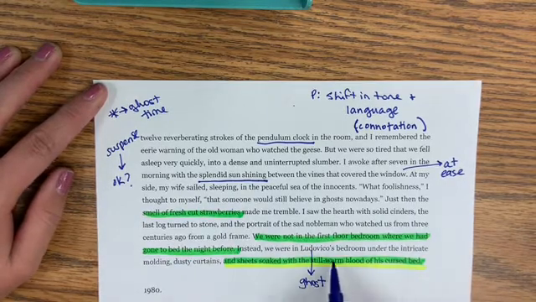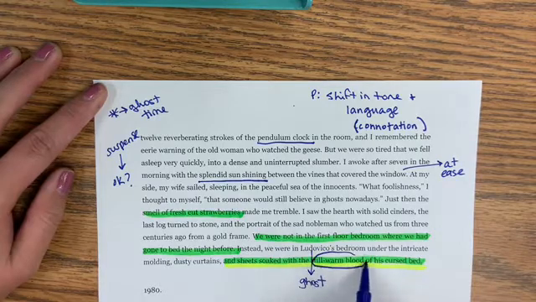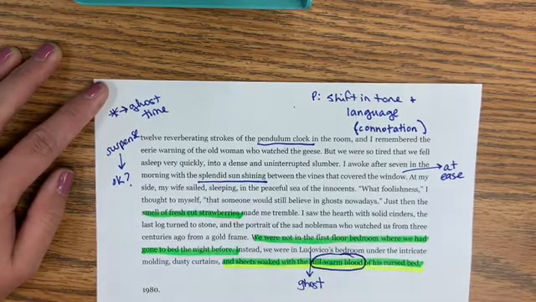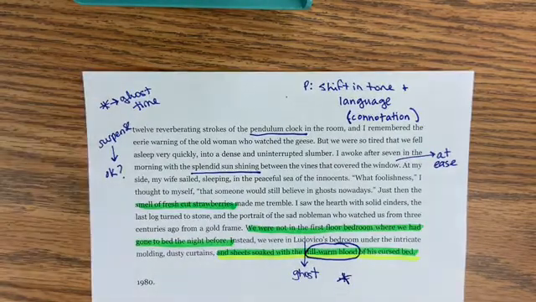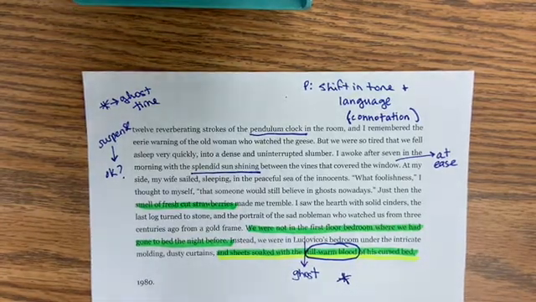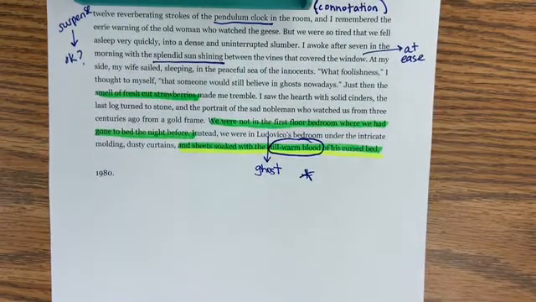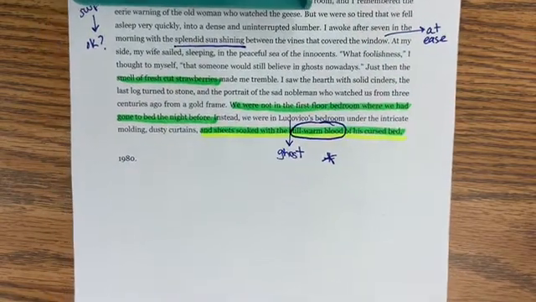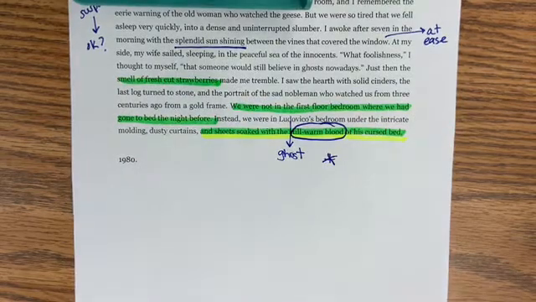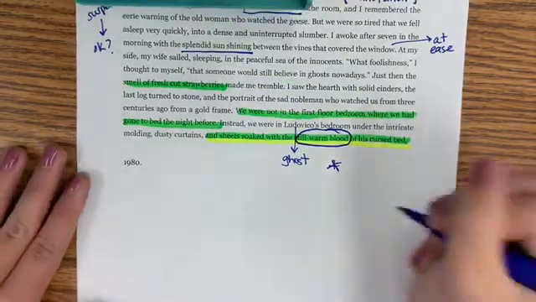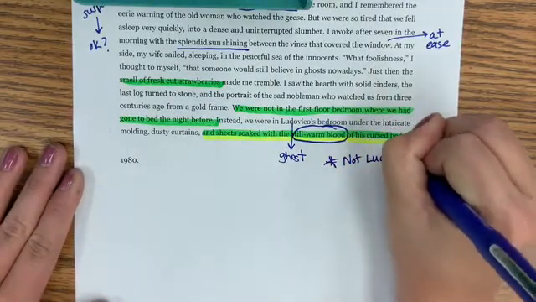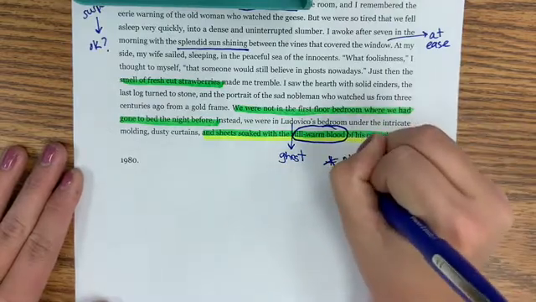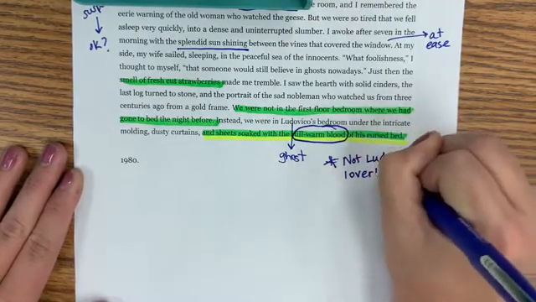We have this image of the blood being warm, and that leads us to an inference. I want you to think about what that inference is and go ahead and write it. My inference about this warm blood is that it is not Ludovico's lover's blood.